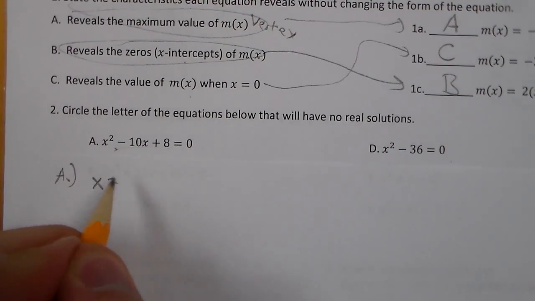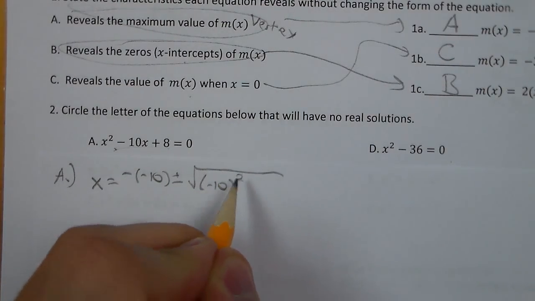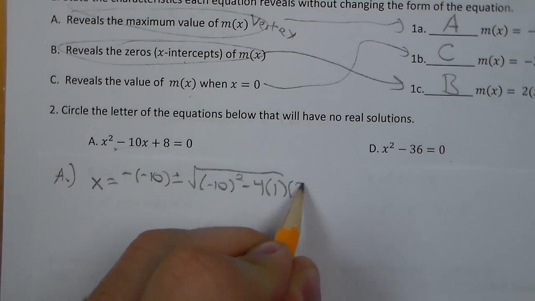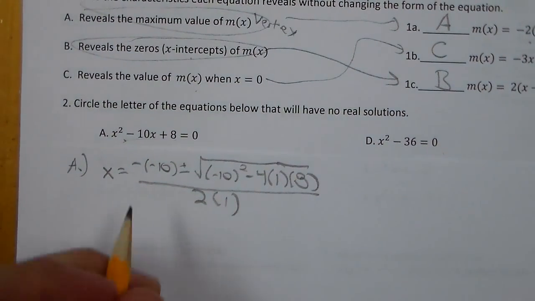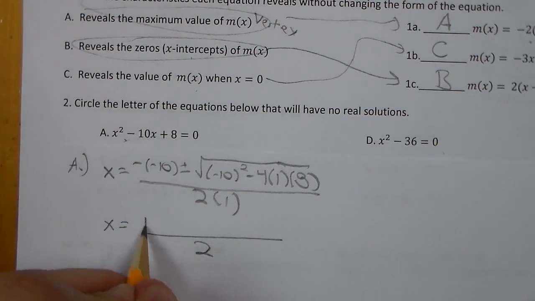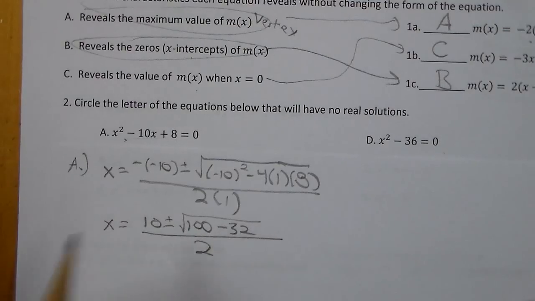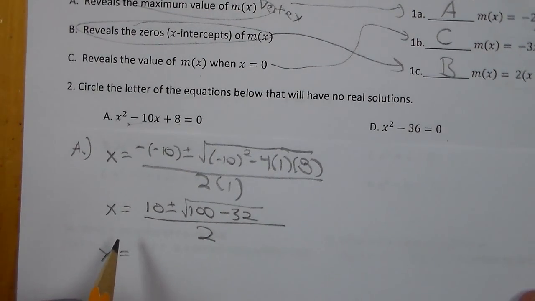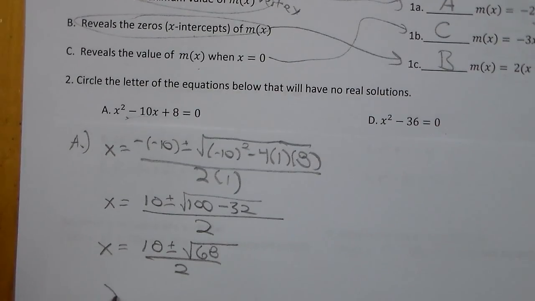So that's going to be negative 10, plus or minus the square root of negative 10 squared minus 4 times 1 times 8, over 2 times 1. And that is, again, our quadratic formula. So this comes out to have a 2 on the bottom, 10 out in front, and I have 100 minus 32. So we're going to get 10 plus or minus the square root of 68 over 2. 68 is going to simplify. It's going to give us an irrational number.